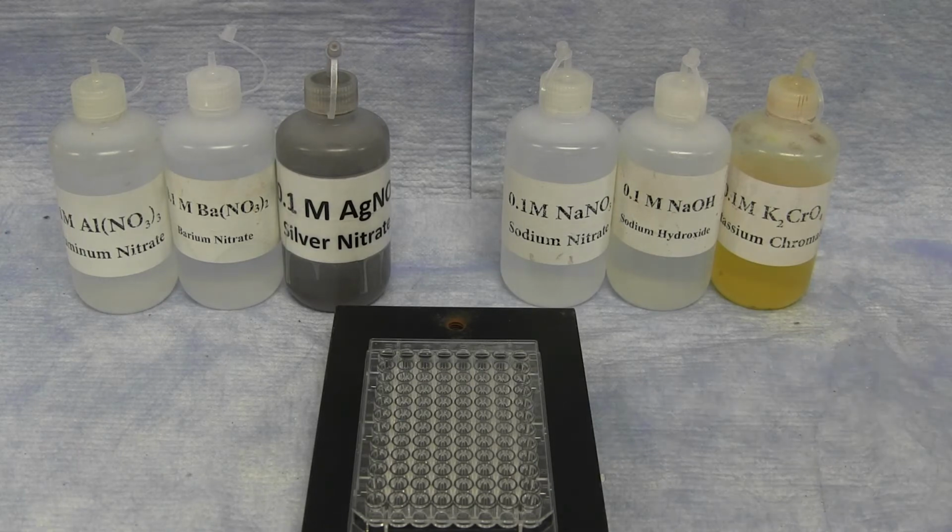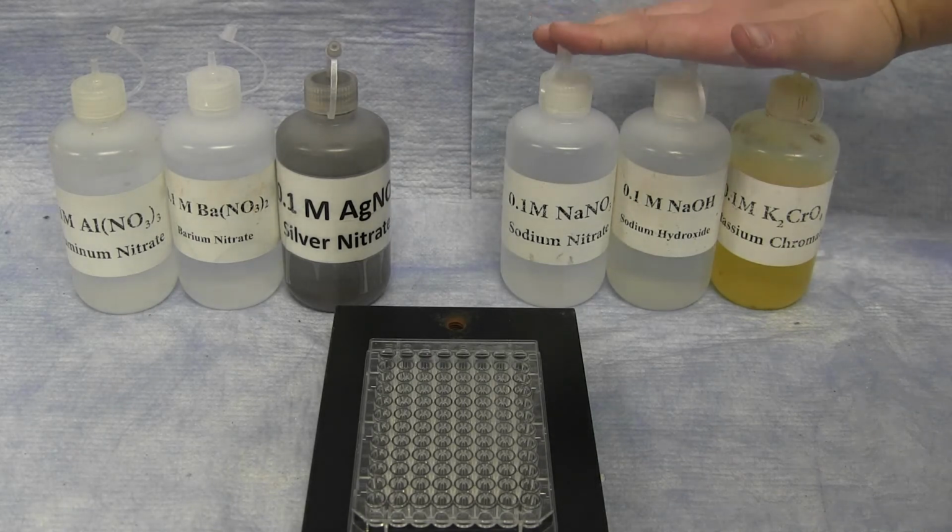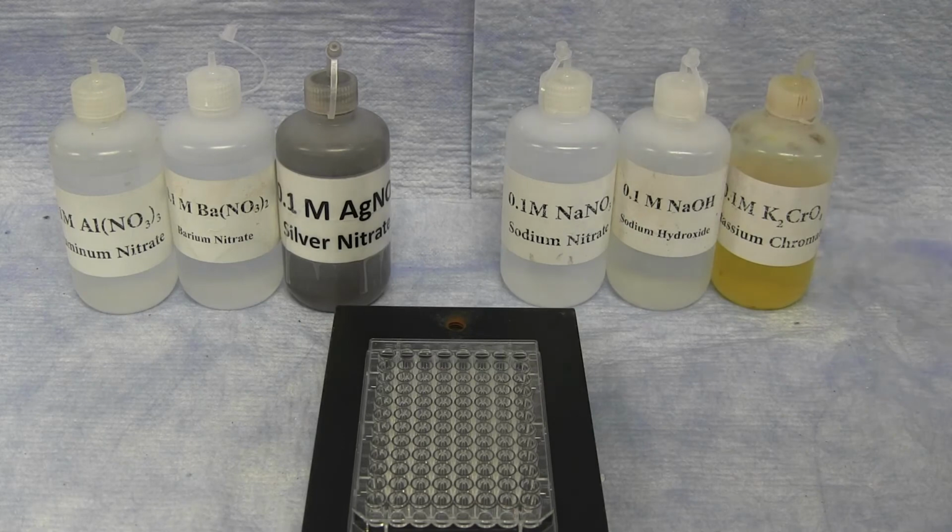There are 12 metal nitrate salts and a number of sodium precipitating agents. What you'll be doing is reacting and combining these to see which metal ions will precipitate with different precipitating agents, or different anions.